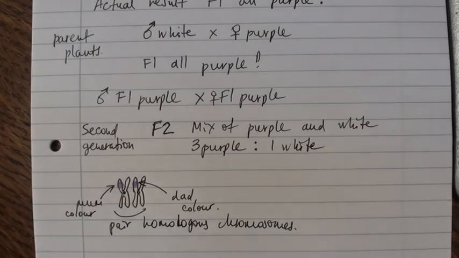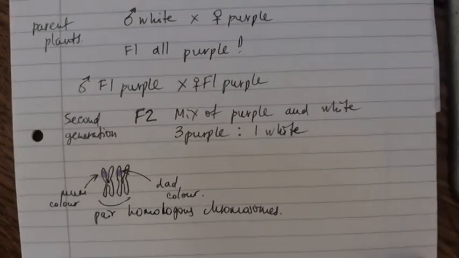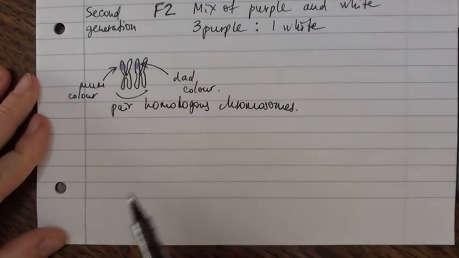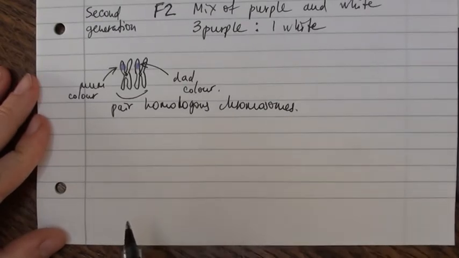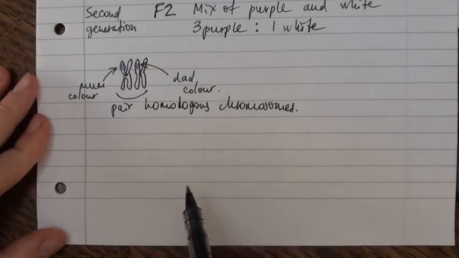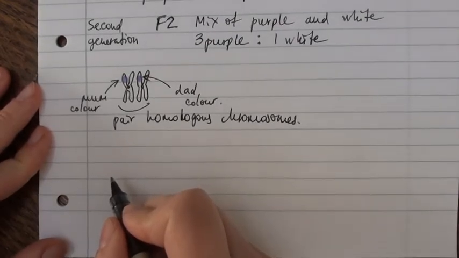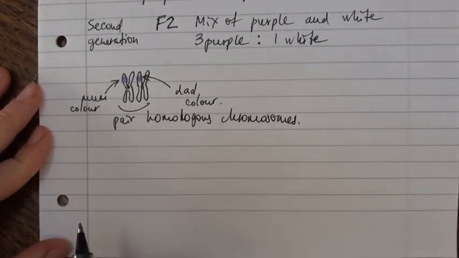So now let's throw in some terminology and start writing the same problems, but using the method and the approach of modern genetics. The first thing I need to introduce is the terminology of the dominant and the recessive gene.